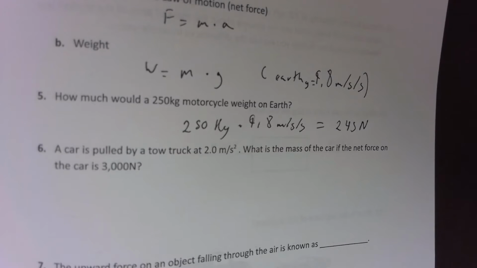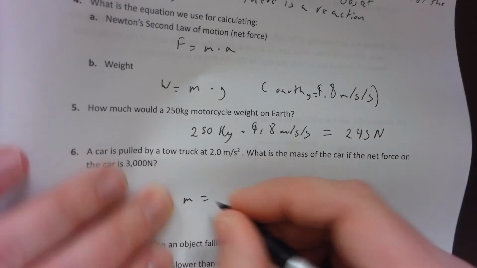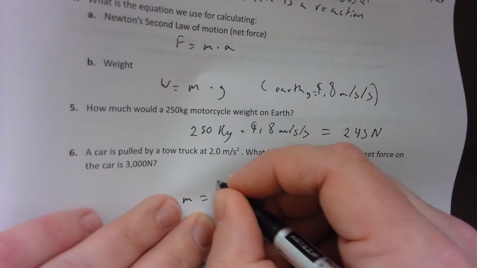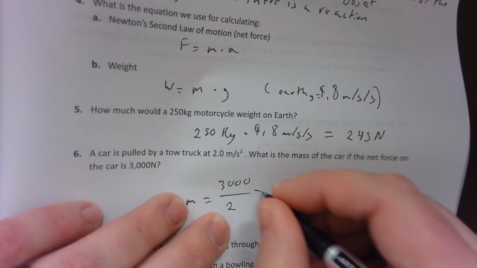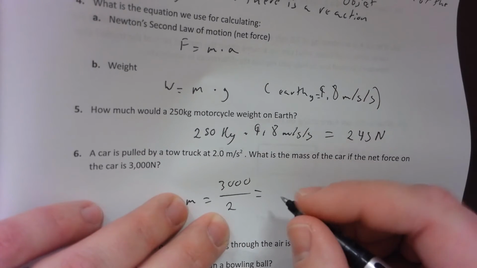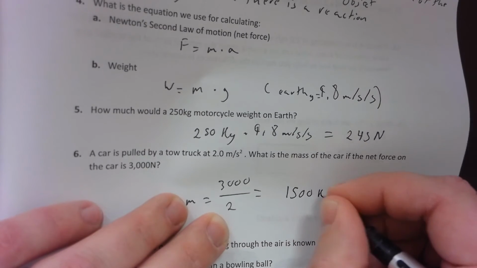Alright, so a car is pulled by a tow truck that is going 2.0 meters per second per second. The mass of the car and the net force of the car is going to be, so if we're looking for the mass, it equals our 3,000 divided by our 2. So that's going to give us 1,500 kilograms for the car.